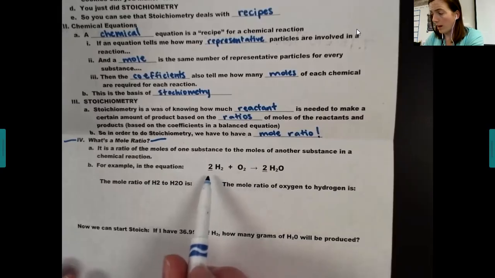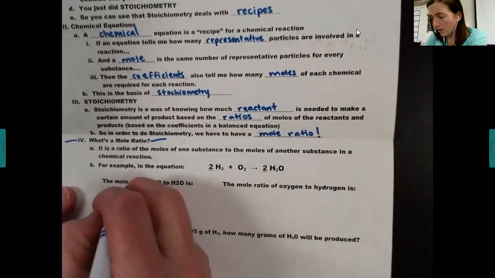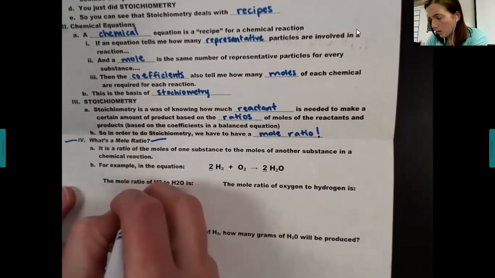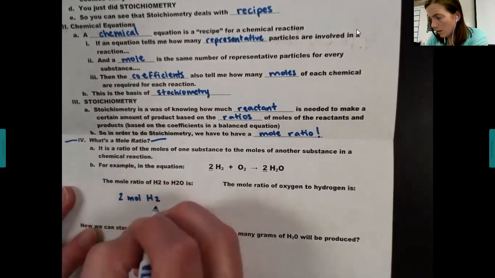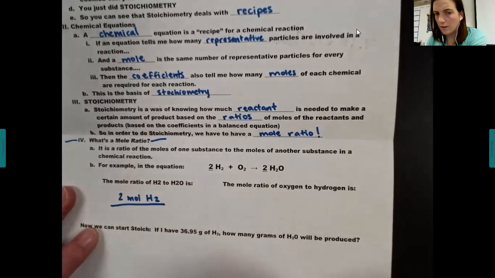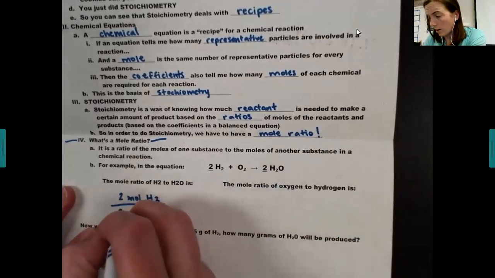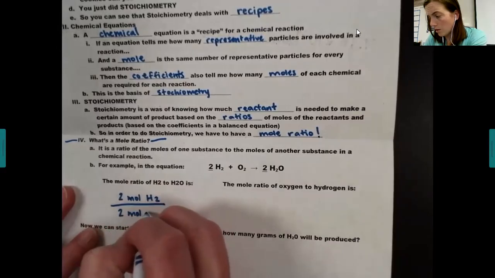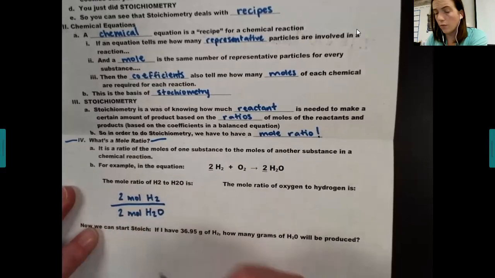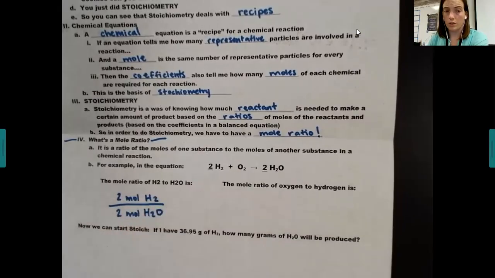When we look at hydrogen, there's a 2 in front of it, so we say 2 moles of hydrogen, and because it's a ratio, we write it like a fraction: for every 2 moles of water. This is what a mole ratio looks like.